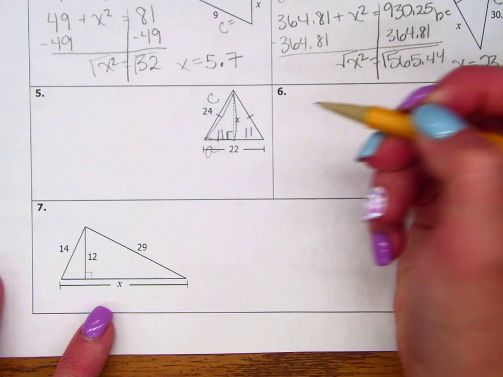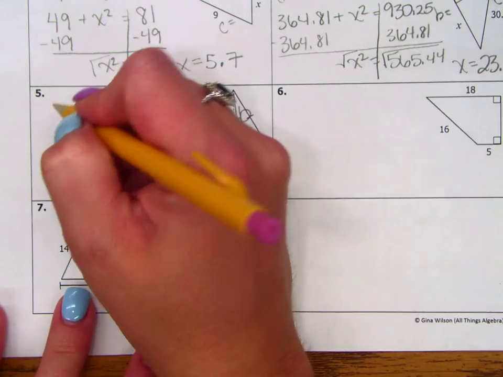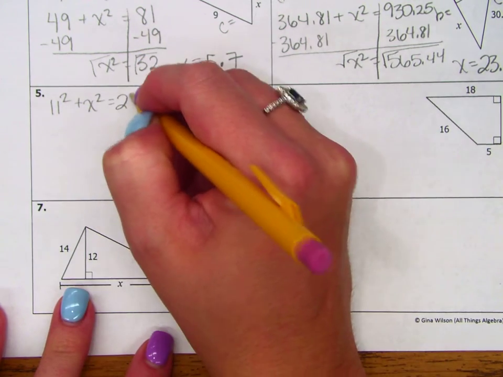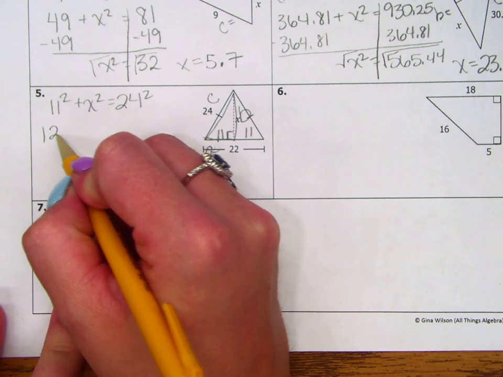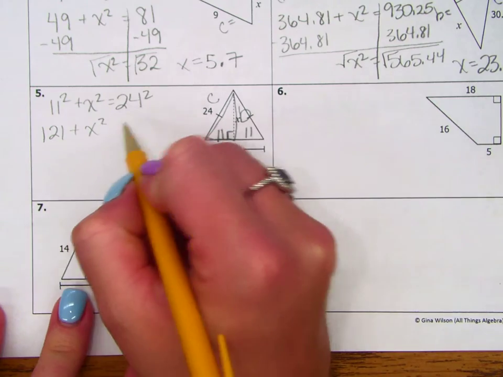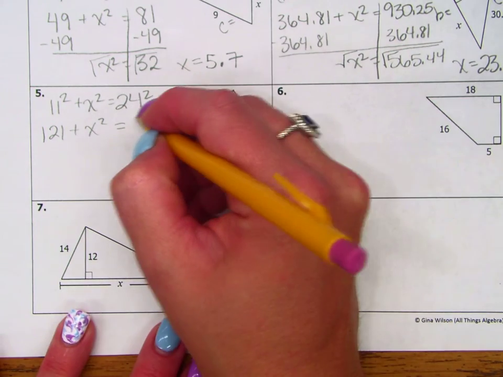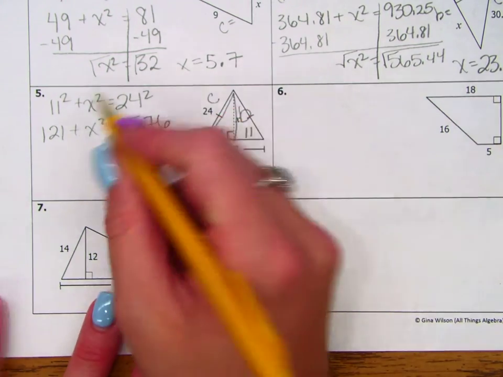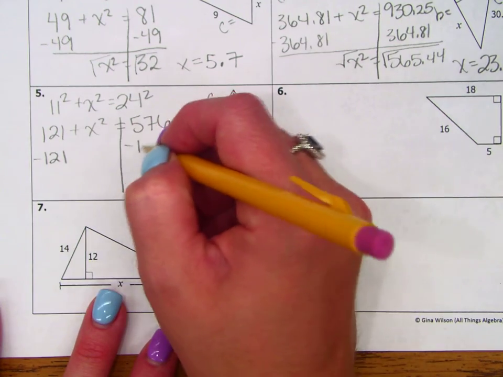I'm given a leg A. So now I need to find B. All right, so 11 squared plus x squared is equal to 24 squared. So 11 squared is 121 plus x squared is equal to 24 squared, which is 576. So again, solving for x squared, subtract 121.